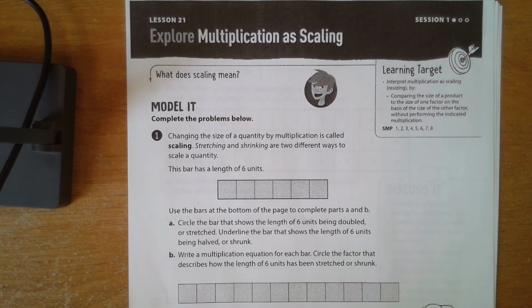In this lesson, these are the things we're going to think about. What happens when you multiply a fraction times something? What happens to that something? We're going to think about what happens when you multiply a whole number or a mixed number or an improper fraction by something. And finally, what happens when you multiply 1 by something?